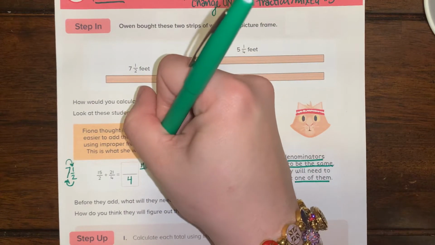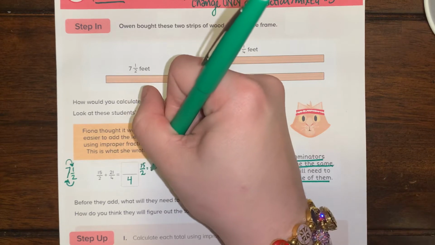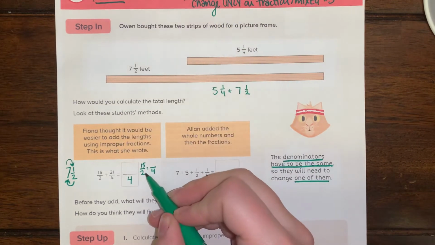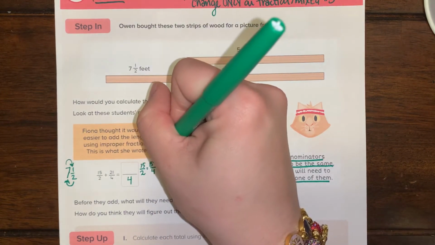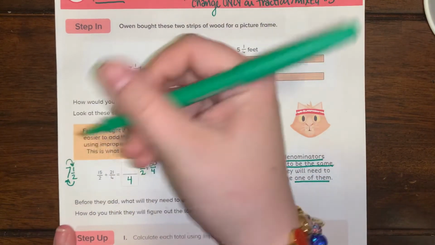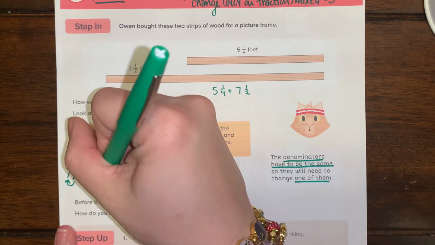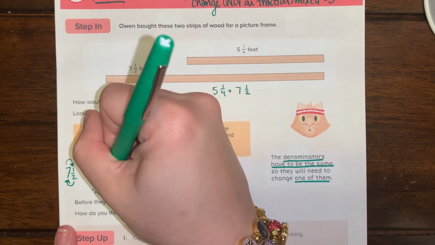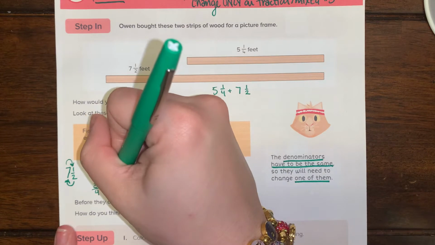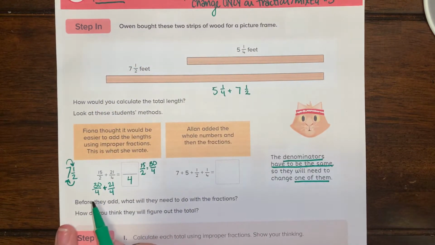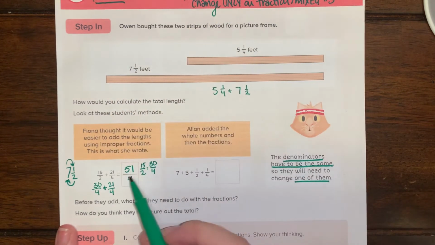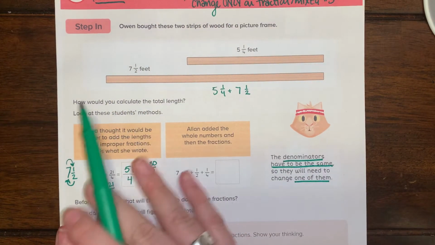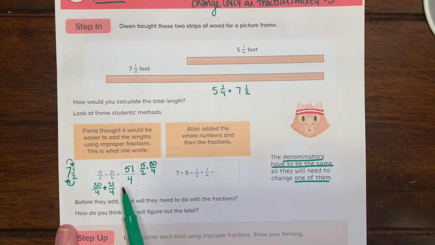15 over 2, we want it to be 4. So 2 times 2 gets us to 4. 15 times 2 is 30. So we're going to be doing 30 fourths plus 21 fourths. So 30 plus 21 is 51. So she got 51 fourths. That's how long both pieces of wood are in an improper fraction.